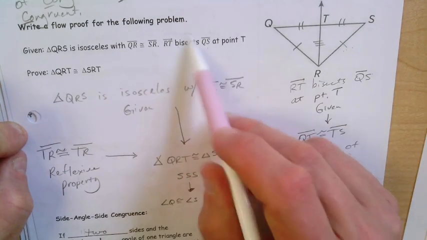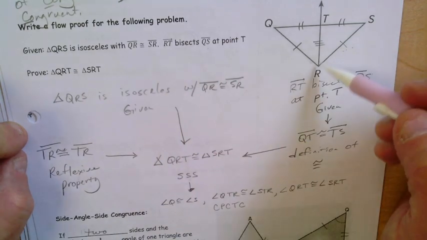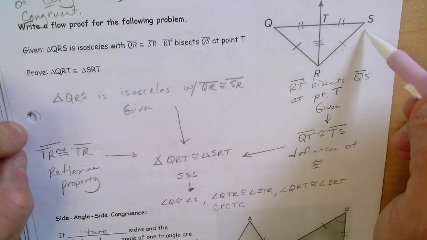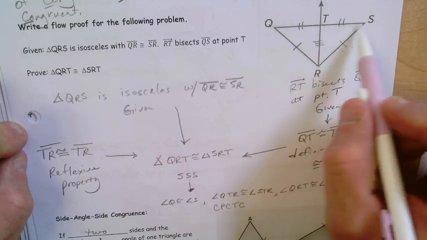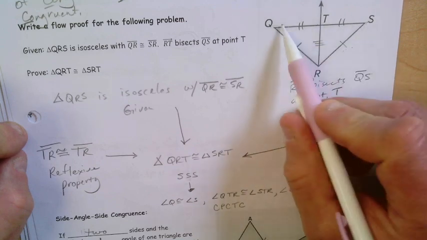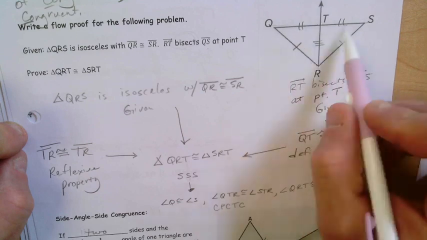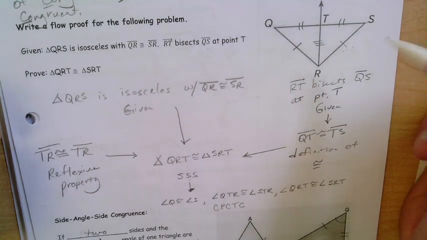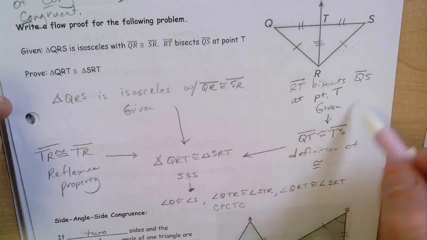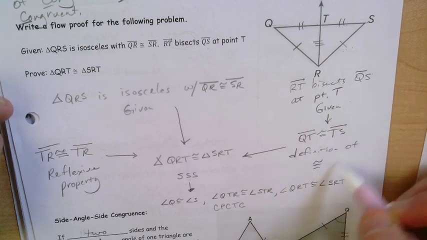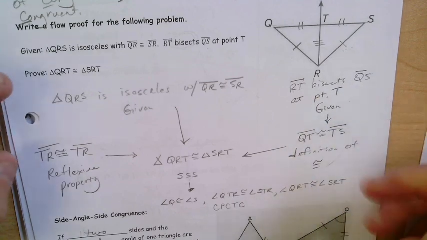Now from here, it also tells us that RT bisects QS. Now, what do we say bisects means? It means to cut in half. So if RT cuts in half QS, we then would know QT and TS would have to be congruent, because this segment was cut in half. Both parts of the segment have to be congruent. So over here, if you notice, I put down that it was bisected, and then the result of that bisection.